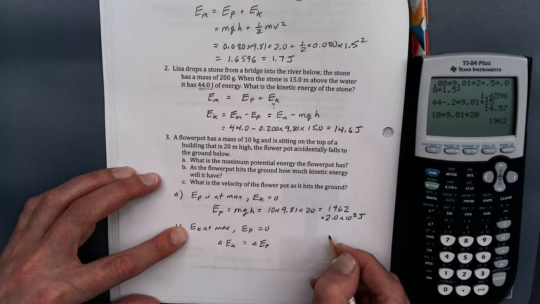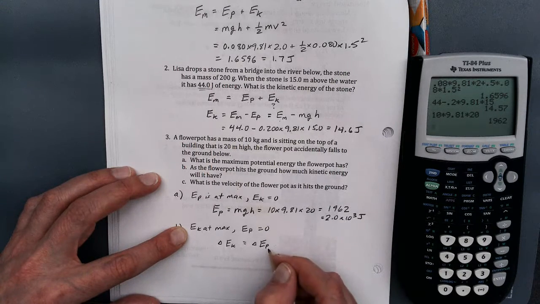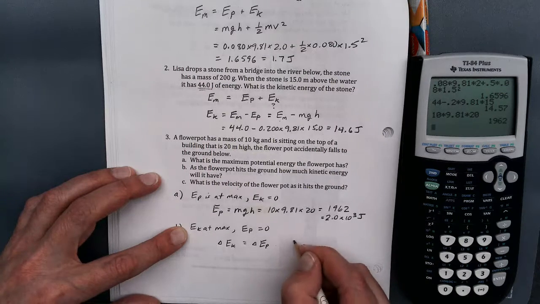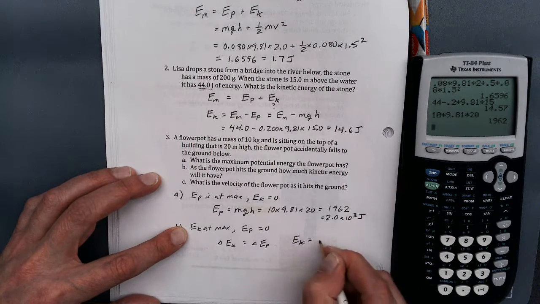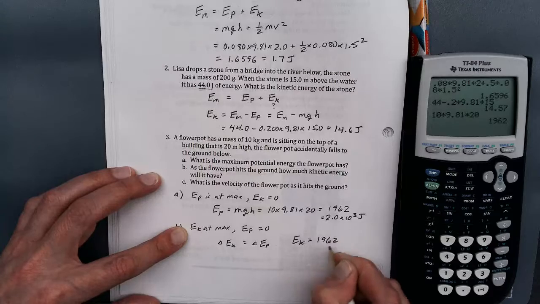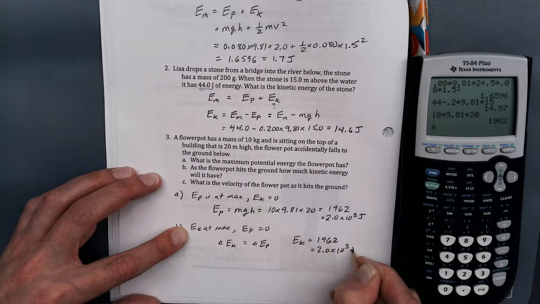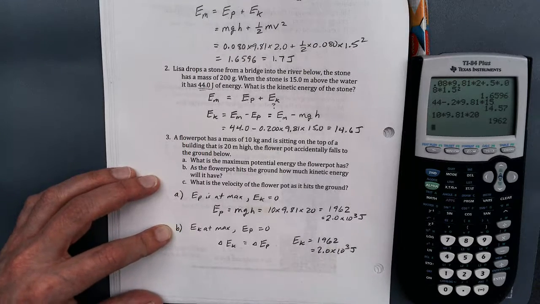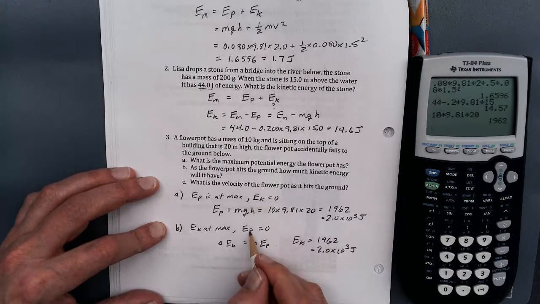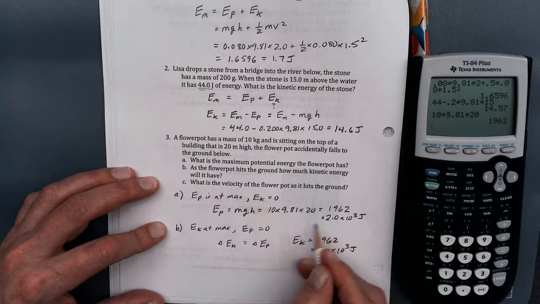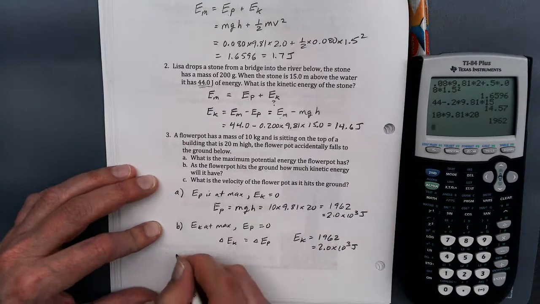So the kinetic energy here should be 1,962. So of course, since potential energy is 0 and it had all of that energy, where did it go? It went into kinetic energy.